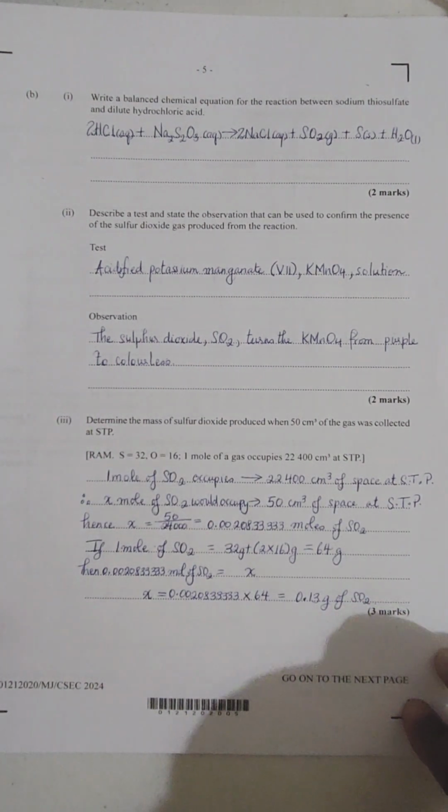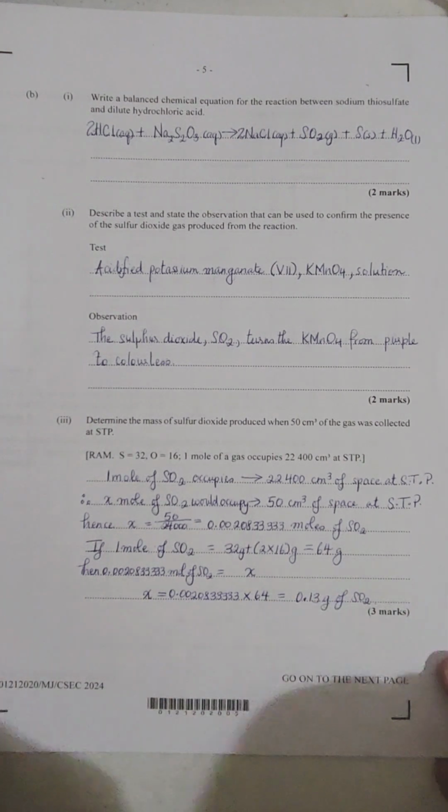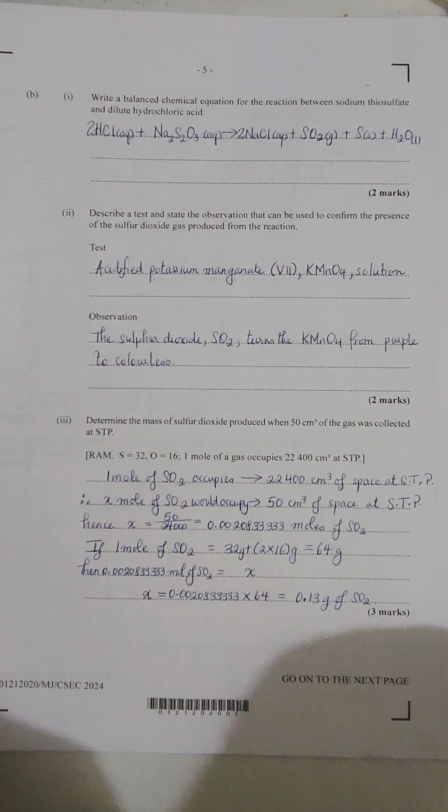And then of course they brought moles for you to calculate. It wasn't too bad. Determine the mass of sulfur dioxide produced when 50 cubic centimeters of the gas is collected at standard temperature and pressure.